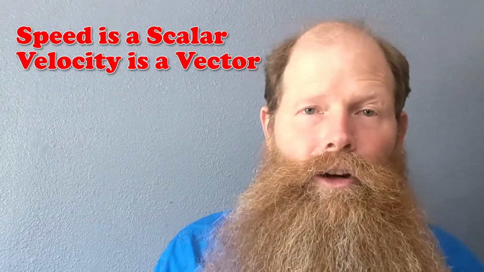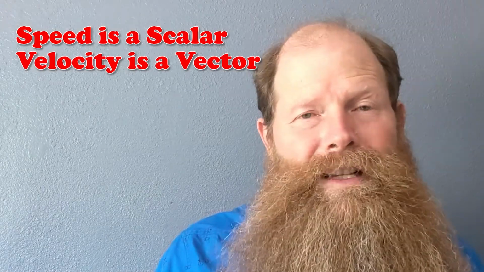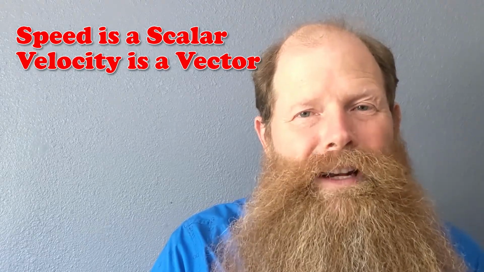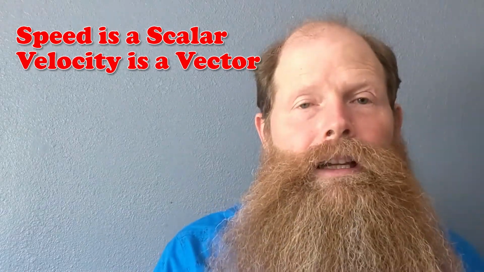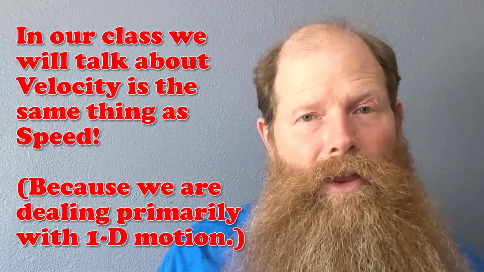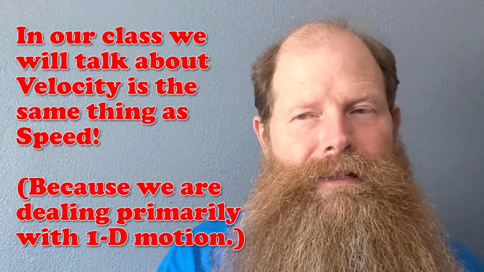Speed is a scalar, velocity is a vector. But for our purposes, because we're dealing with one-dimensional motion, things moving in a straight line primarily, we can just kind of talk about speed and velocity as the same thing. So if you're doing other stuff, two-dimensional stuff, you will want to go deeper than this.